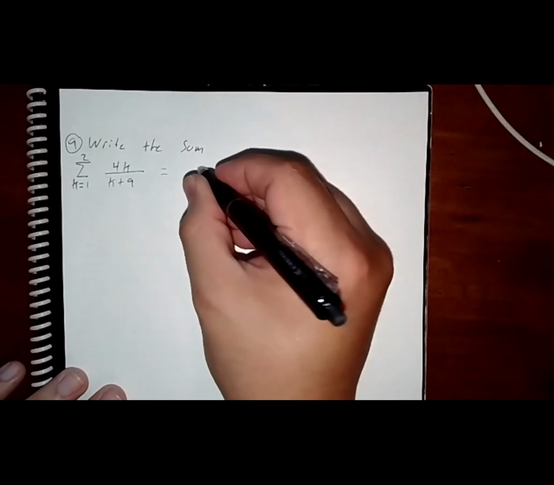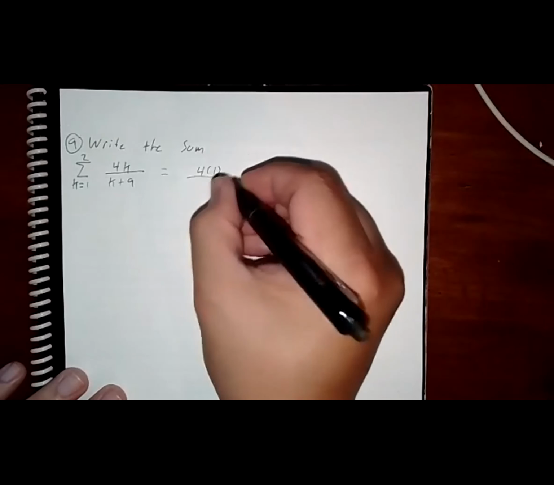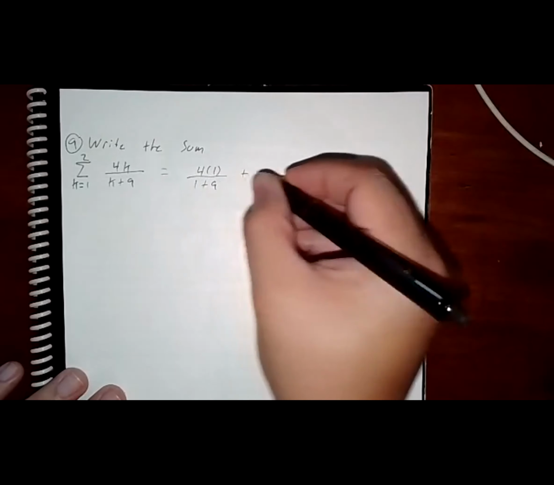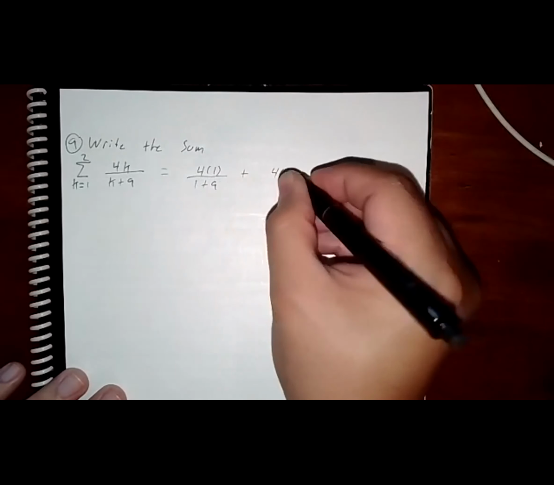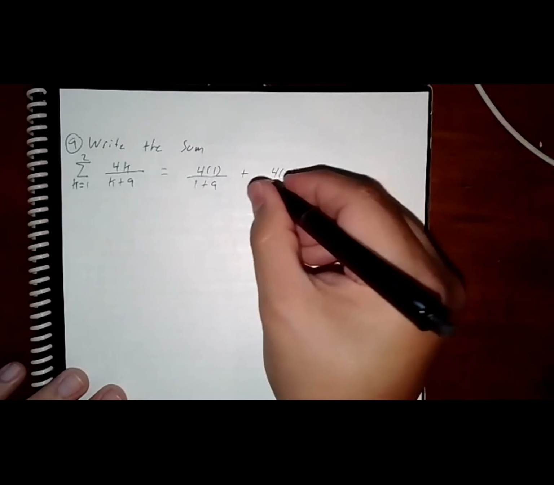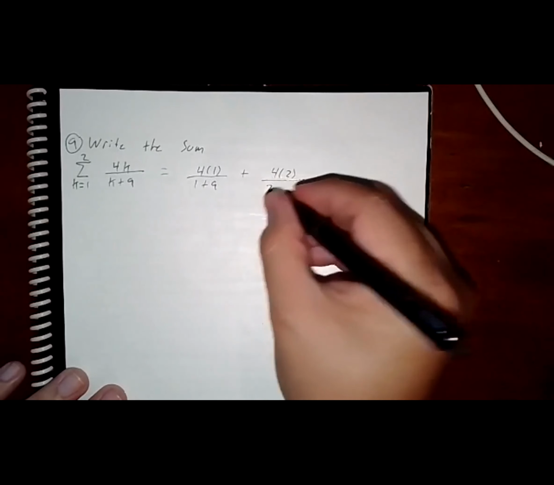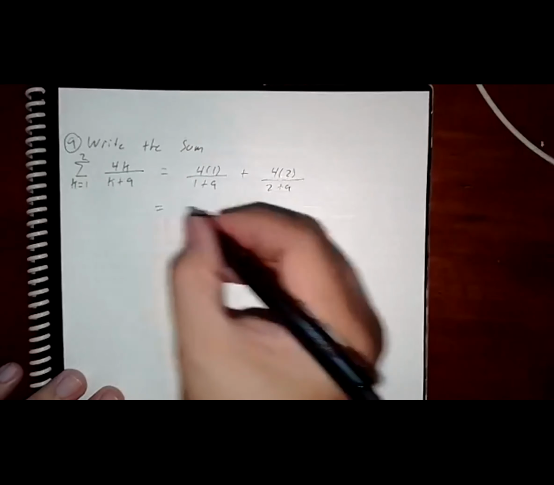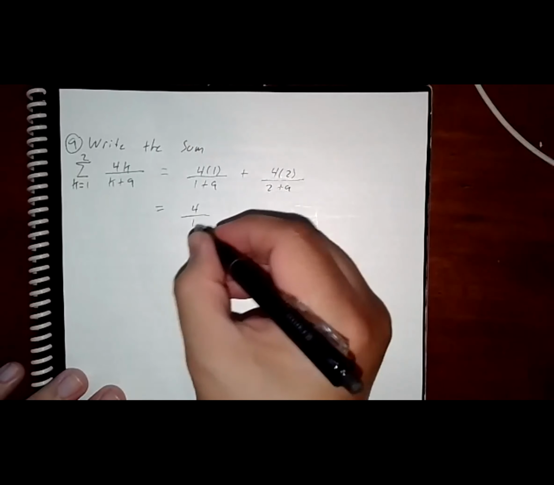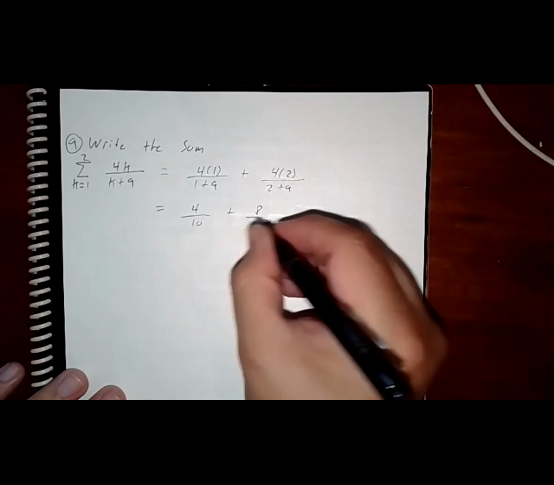Okay, so number 9, just find the sum. It looks like it just goes from 1 to 2. It doesn't sound very difficult at all. Plug in the 1, so 4 times 1 over 1 plus 9. Plug in the 2, and I think I'm done. So that will be 4 over 10 plus 8 over 11.